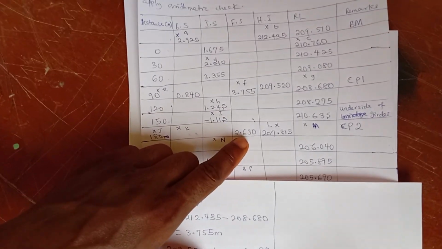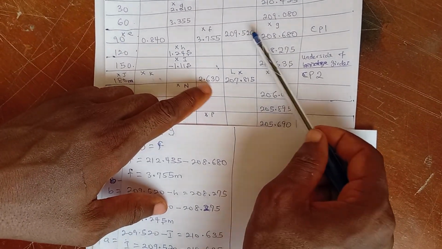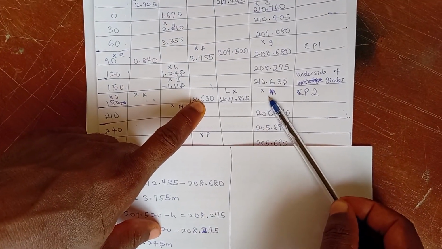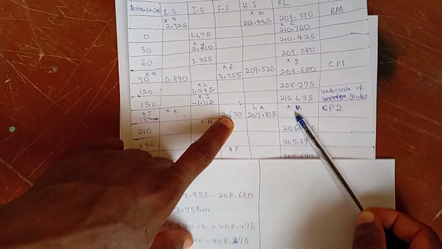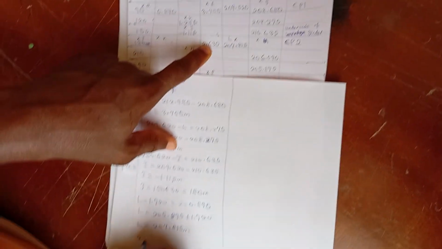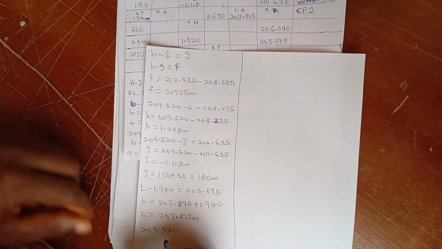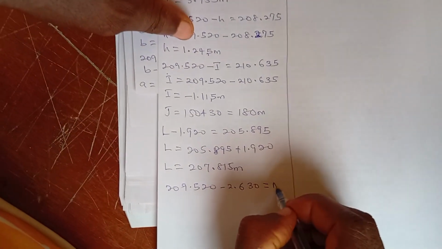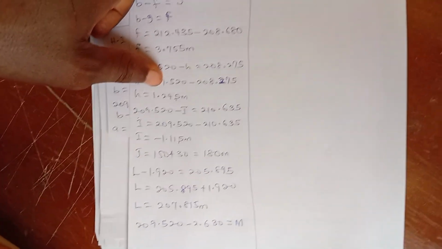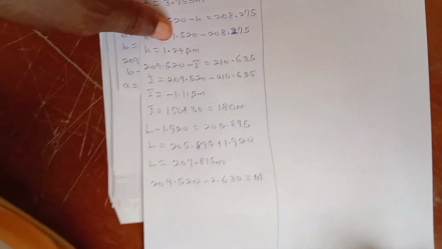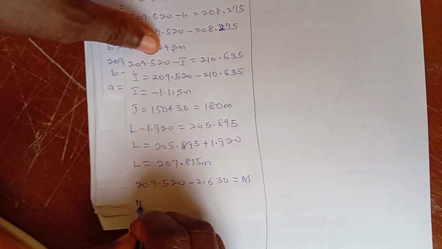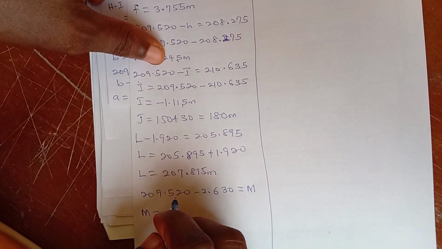Don't forget that the reduced level, this height of instrument here, minus this one can give us M. That is 209.520, because this is where this setup ends, then minus 2.630, should give us the value of M. If we subtract this, what is the value of M now?